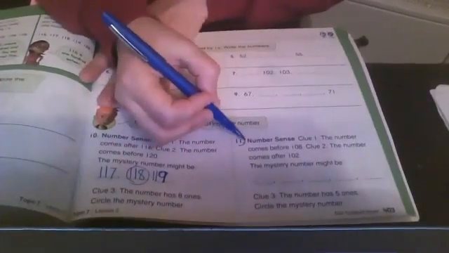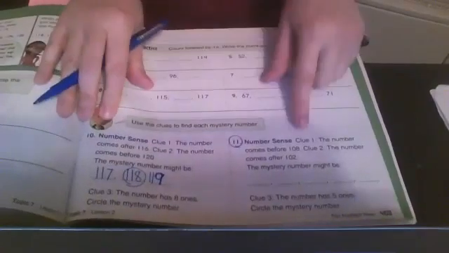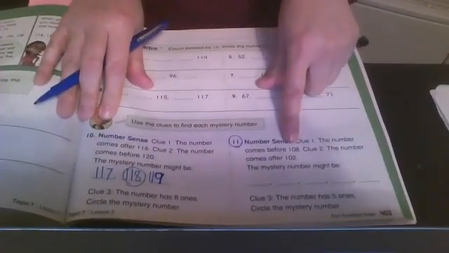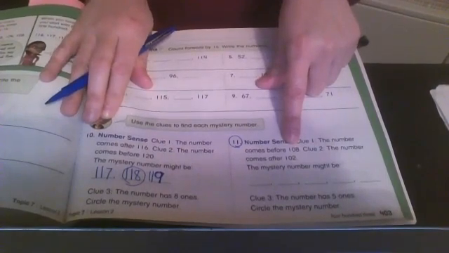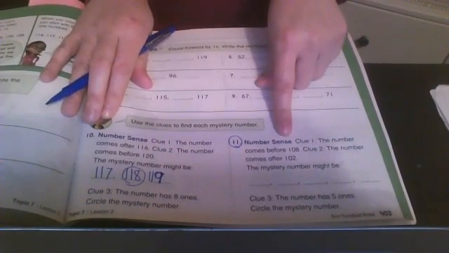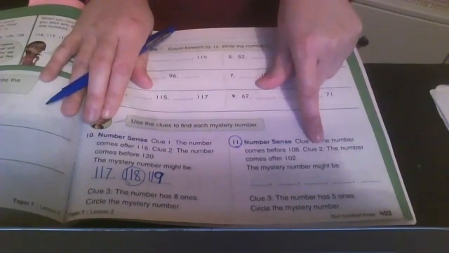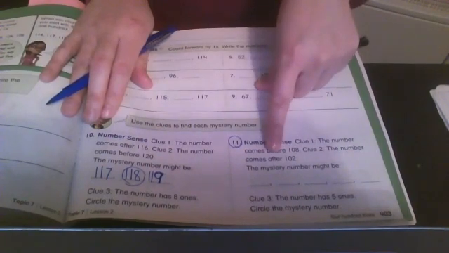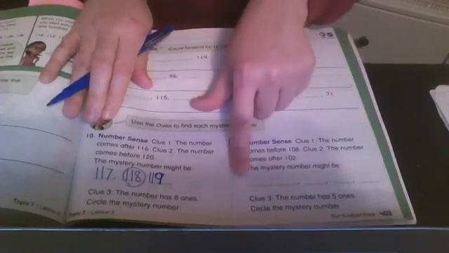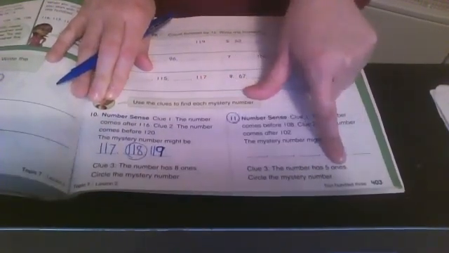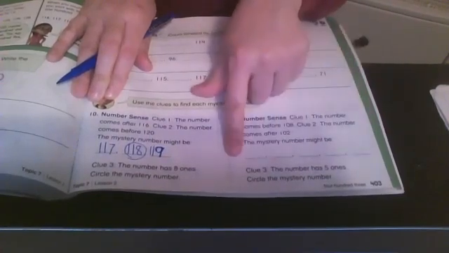So I would like you to try number 11 also. They're going to give you a clue on what number it comes before. It comes before 108. They're going to give you another clue on what the number comes after. And then you're going to list all the possibilities that it could be. And with the last clue, you're going to circle the number that matches. Okay, good thing we figured that out together.